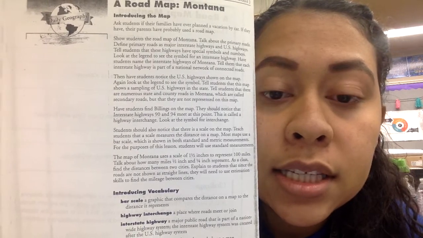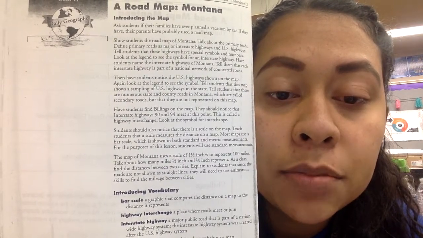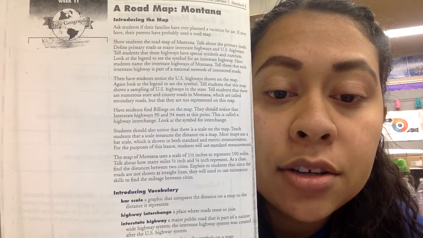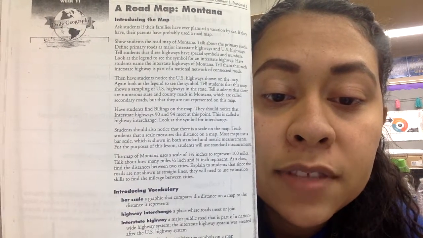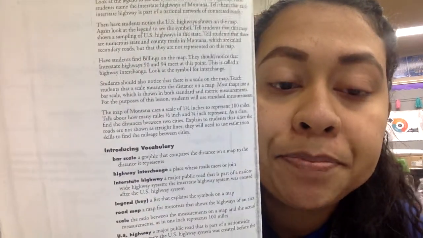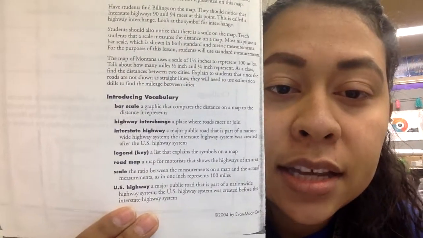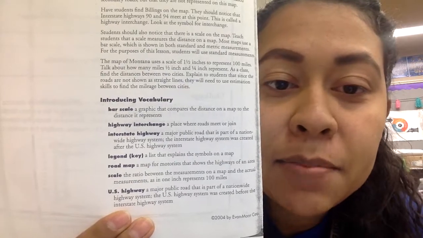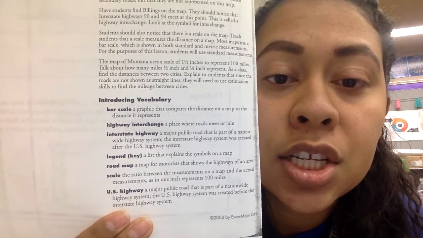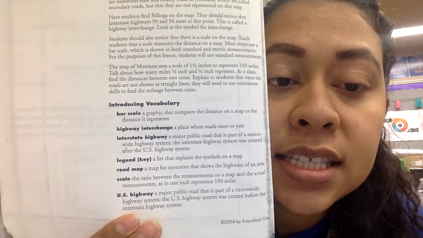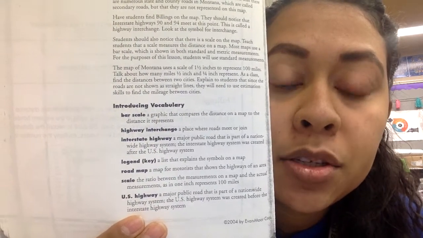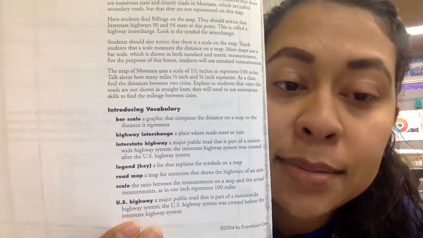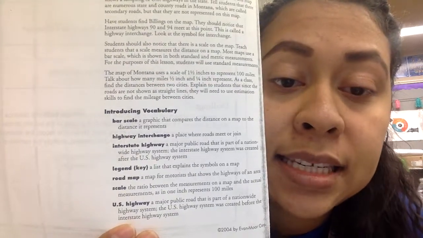Students should notice that there is a scale on the map. Teach students that a scale measures the distance on a map. Most maps use a bar scale, which is shown in both standard and metric measurements. For the purposes of this lesson, students will use standard measurements. The map of Montana uses a scale of 1.5 inches to represent 100 miles. Talk about how many miles a half inch and 1/4 inch represent. As a class, find the distances between two cities. Explain to students that since the roads are not shown as straight lines, they will need to use estimation skills to find the mileage between cities.